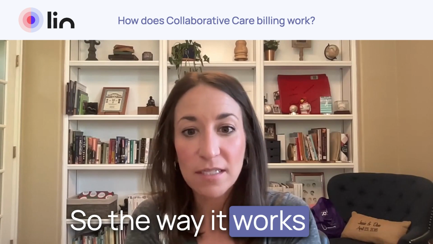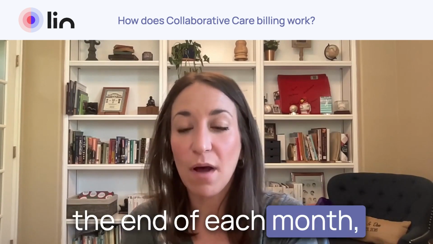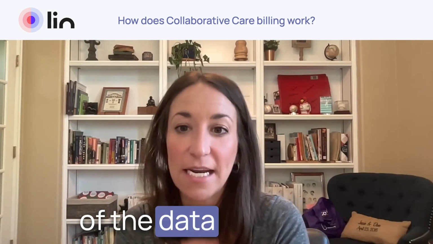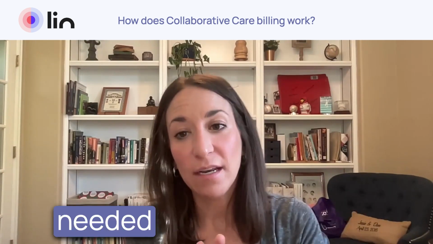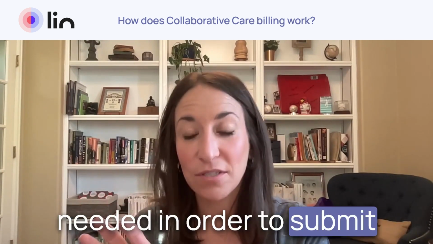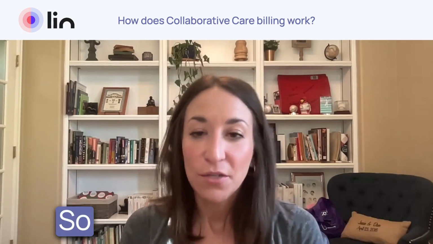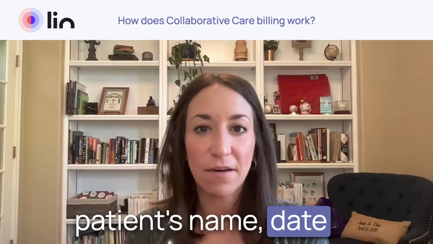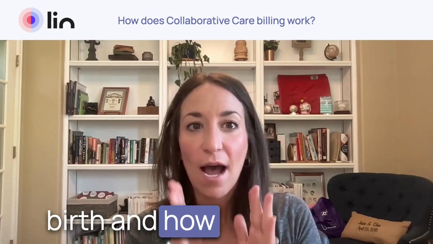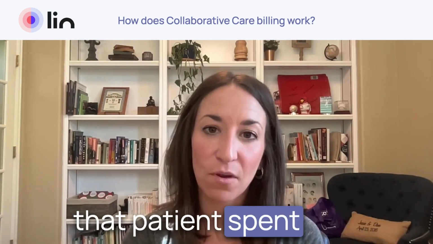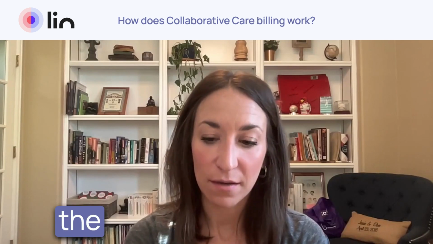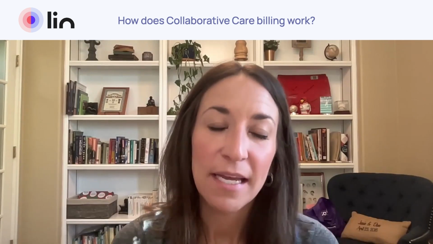So the way it works is at the end of each month, we would aggregate all of the data that would supply you the information needed in order to submit the claim or submit the bill. So that would include the patient's name, date of birth, and how many of each code needs to be billed based on the time that that patient spent with the pain recovery coach.